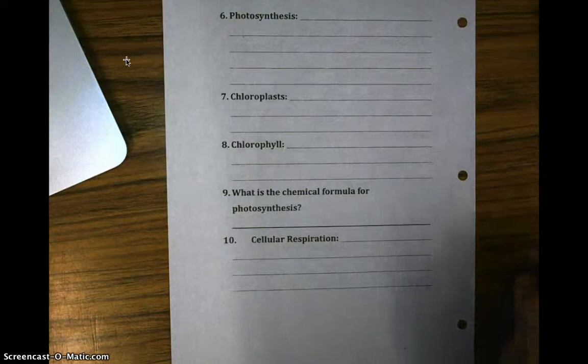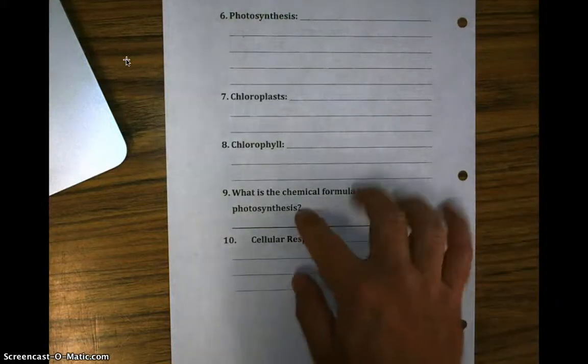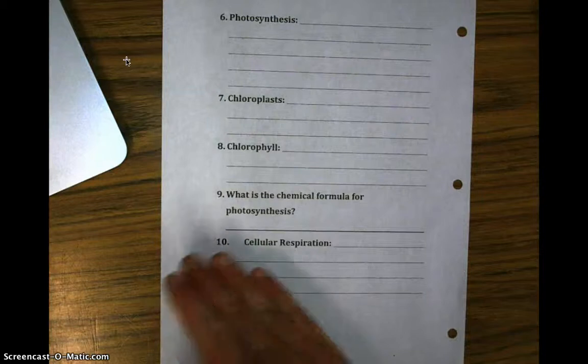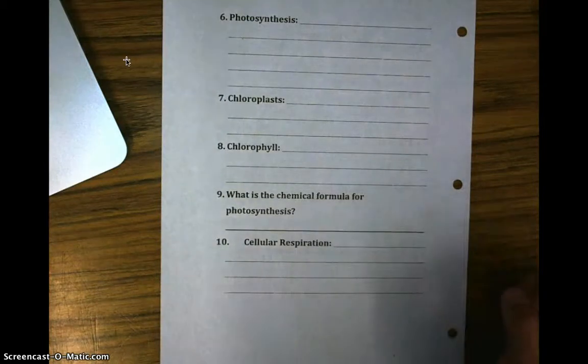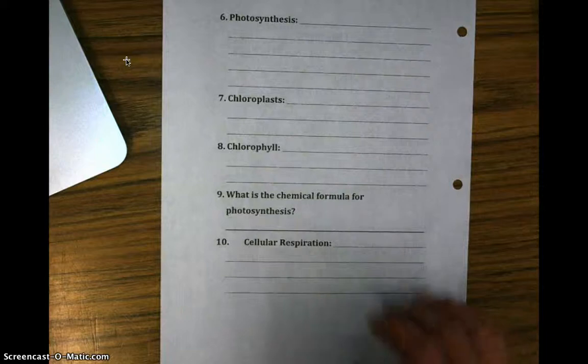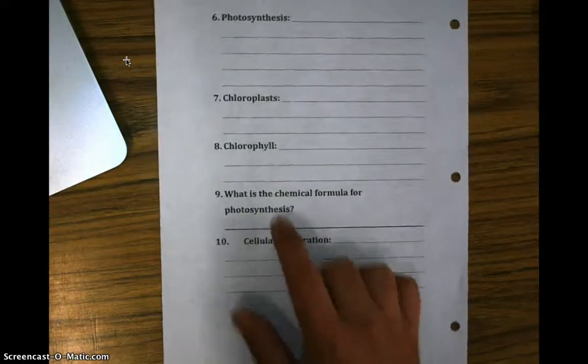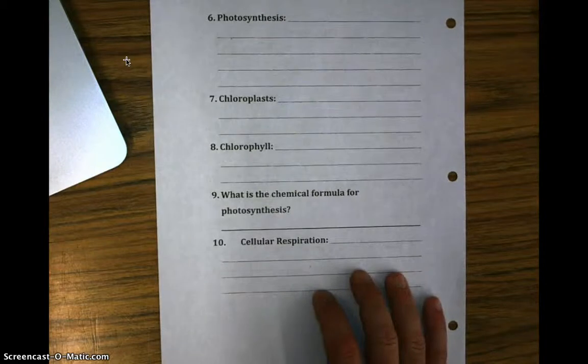That's a flashcard. The chemical formula, you don't need to memorize it. The idea here is that you just kind of have a visual of it. You definitely don't need to have it memorized. If you do, fine. Whatever, but it won't be on the test, not the formula itself. But there will probably be something about photosynthesis on the test.